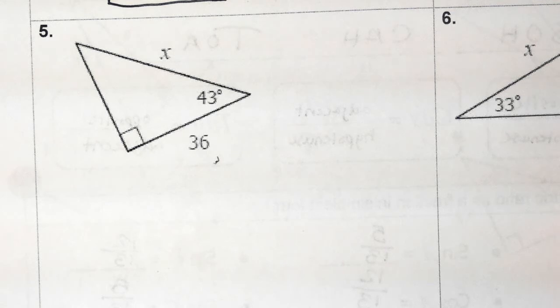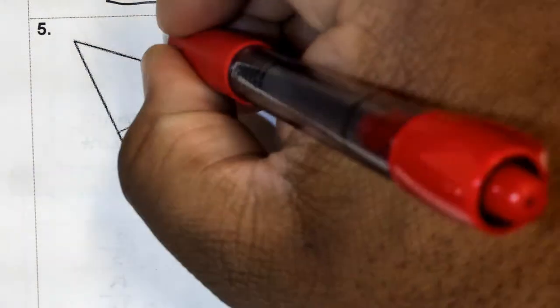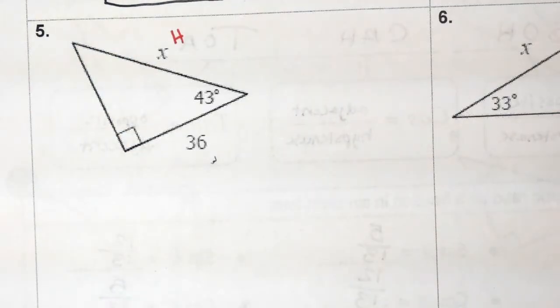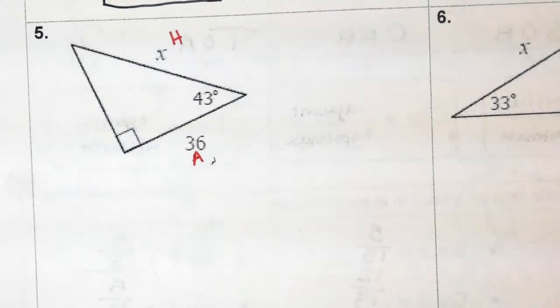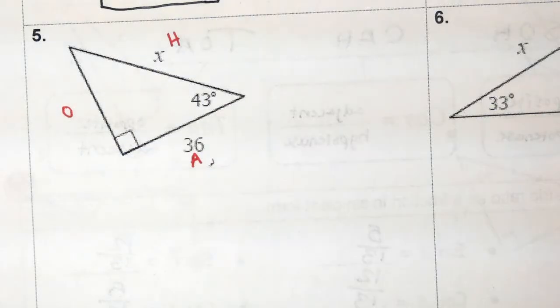First, we're going to label. H is the one with X. A is the one with 36. And then O is the blank. Based on the way you just labeled, which trig function will we need to use?